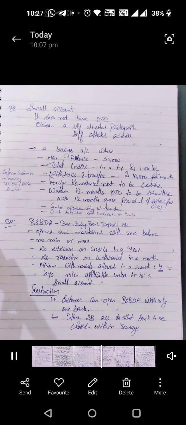This account is opened and maintained with zero balance. No minimum or maximum restriction is there. No restriction on credits in a year. No restrictions on credits or withdrawals in a month. And KYC rules are applicable as normal. If it is a small account, then small account KYC applies. Restrictions are there. Any customer can open only one BSBDA account with one bank only. If other SB accounts in that bank are there, those need to be closed within 30 days.